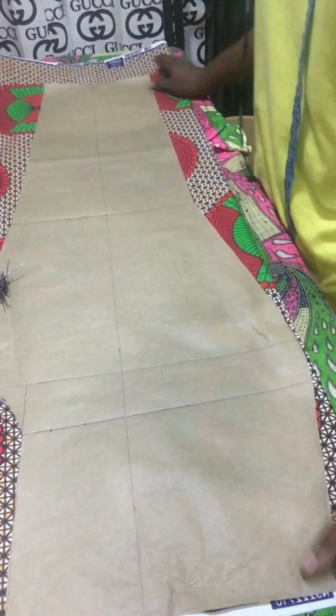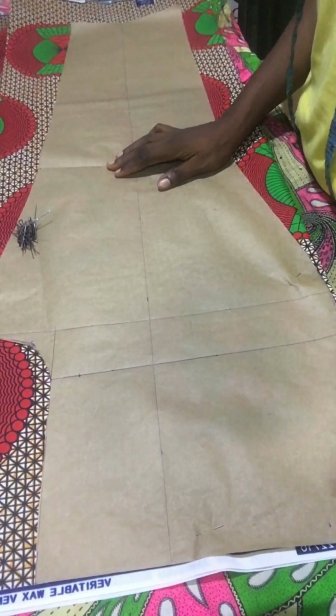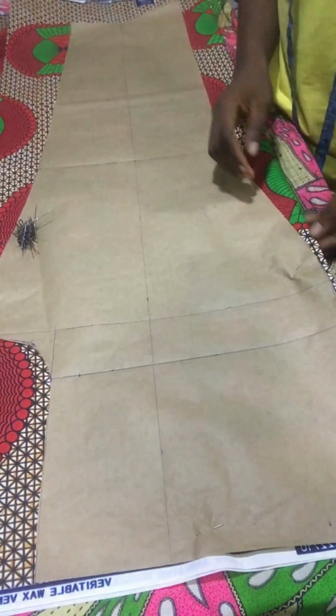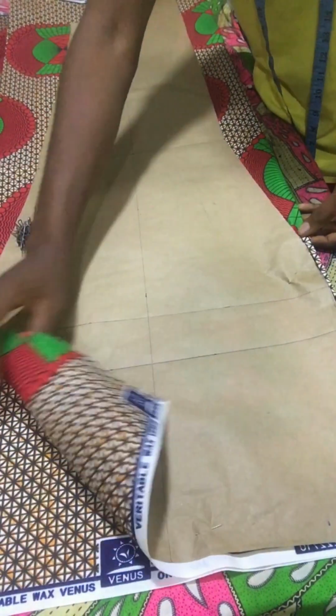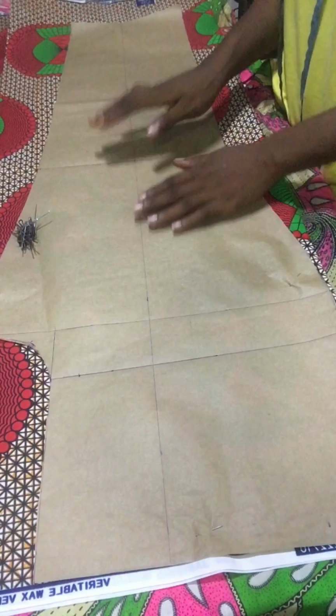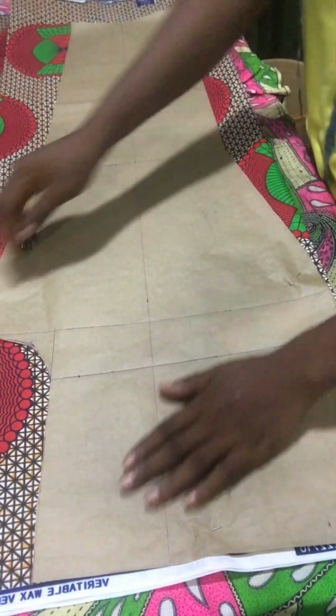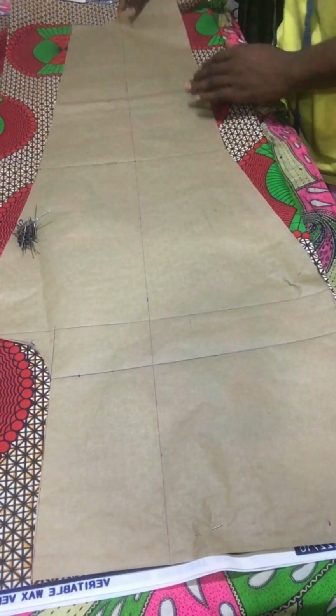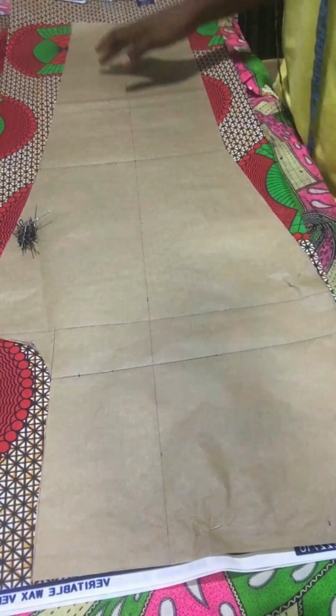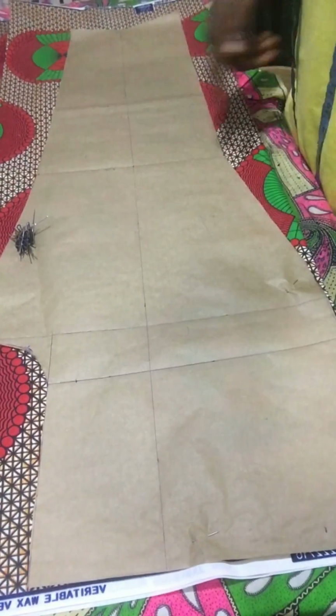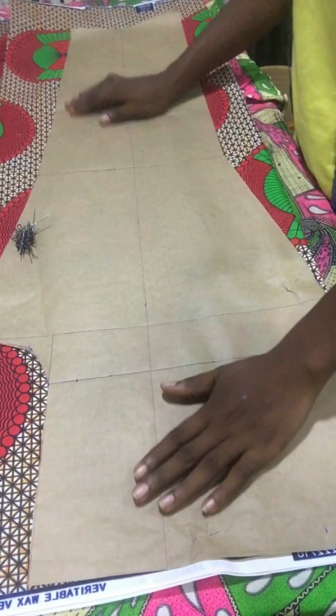Alright, so we already placed our pattern on our fabric. Just like I always say, our fabric is already folded, and what I just did was to place this on top and pin it down, to avoid movement when I'm cutting it. The only thing we are going to add to this pattern paper, this is exactly our pants.